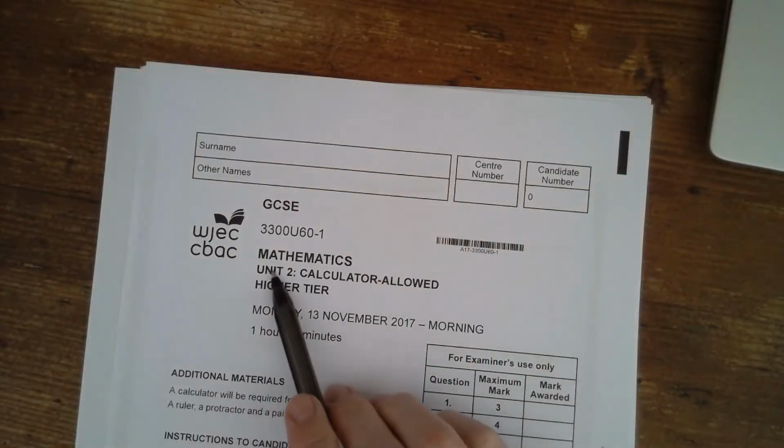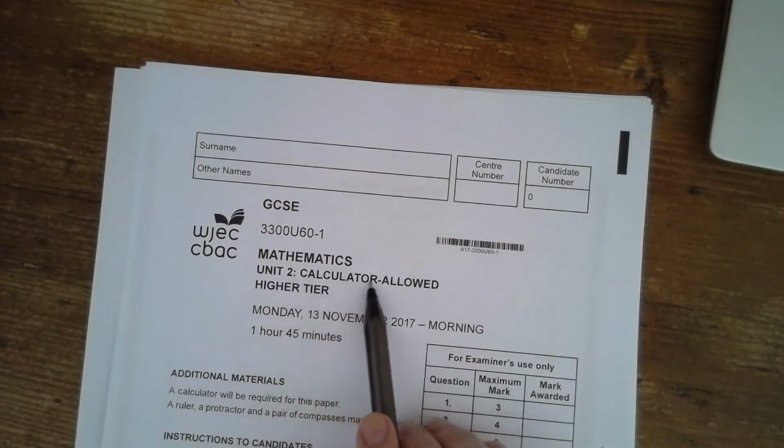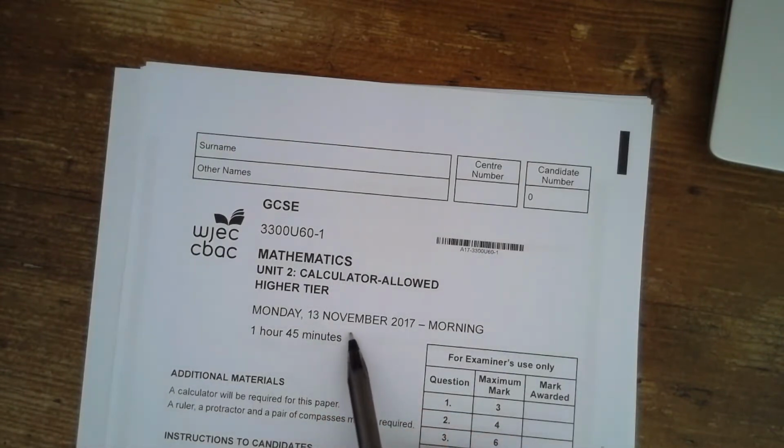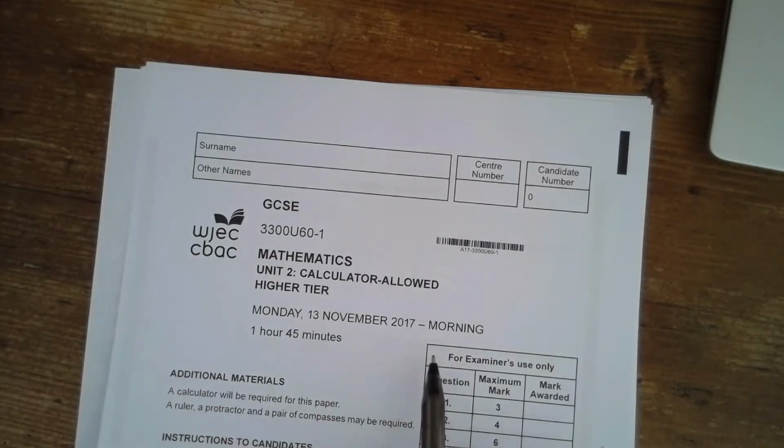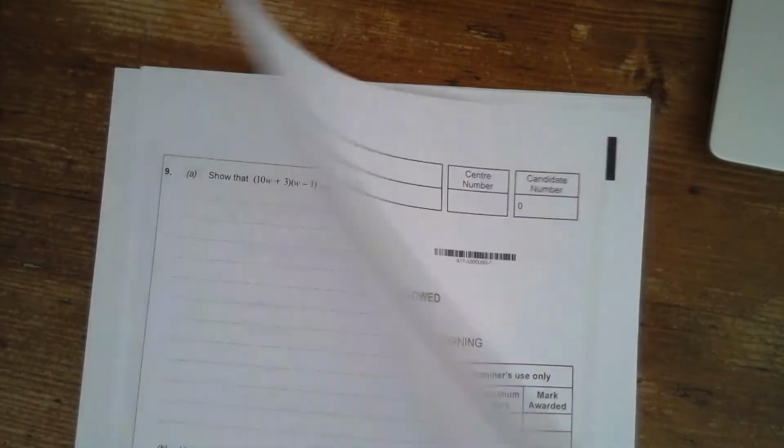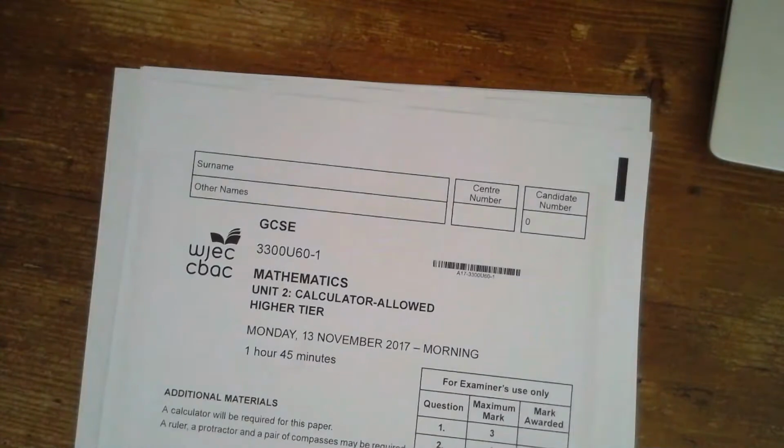This is Mr. Ashton going through the Mathematics Unit 2 Calculator Allowed Higher Tier paper from the November, or autumn, of 2017. The one thing I will say is that I've already done the intermediate paper, so there's a link below if you want to go through the first 8 questions or so, they're in the intermediate paper. Okay, so over the page, I'm going to go straight to page 12 and start on page 12.